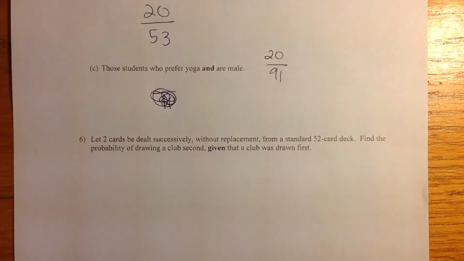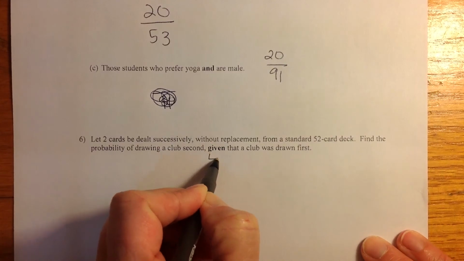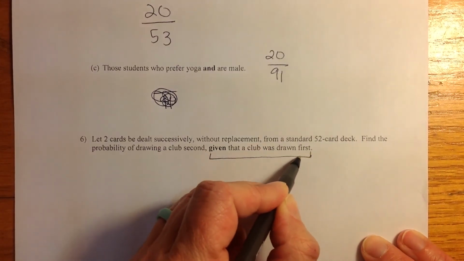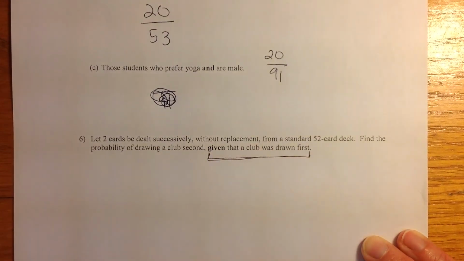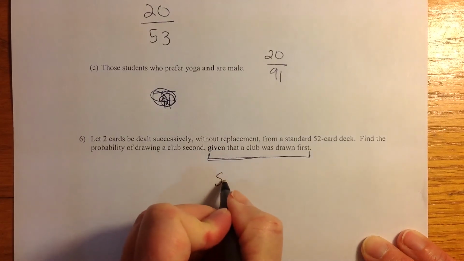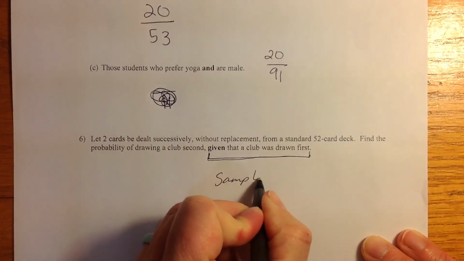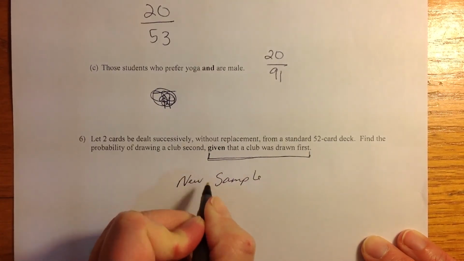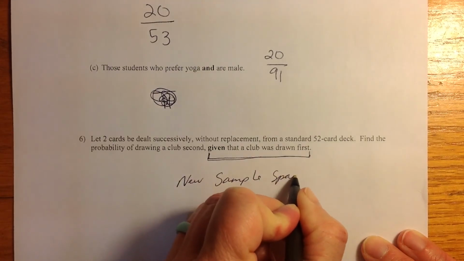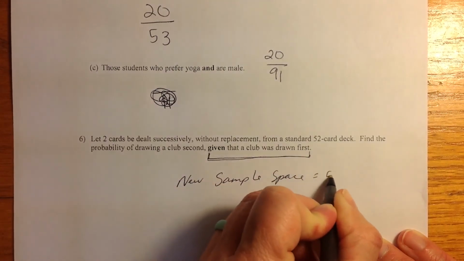All right, so let 2 cards be dealt successively without replacement from a standard 52-card deck. Find the probability of drawing a club second given that a club was drawn first. Given does not mean that it's work for you to do. It means it's work already done that lowers your sample space. So now our new sample space is 51.